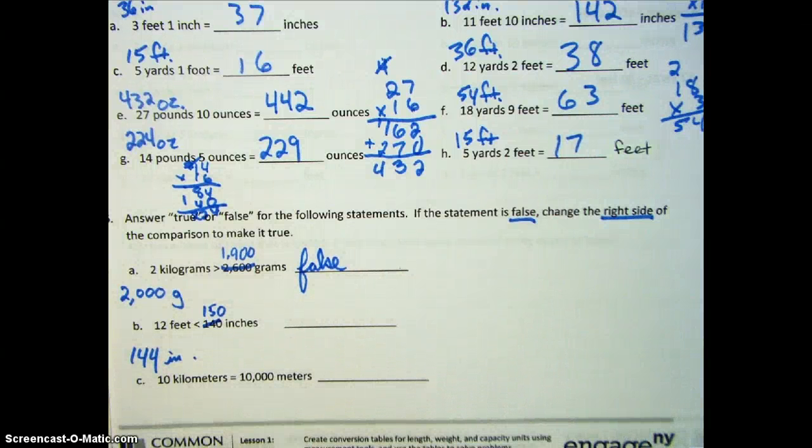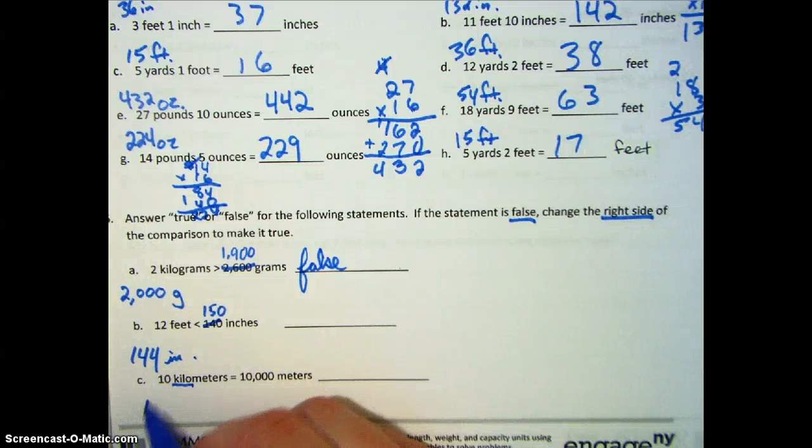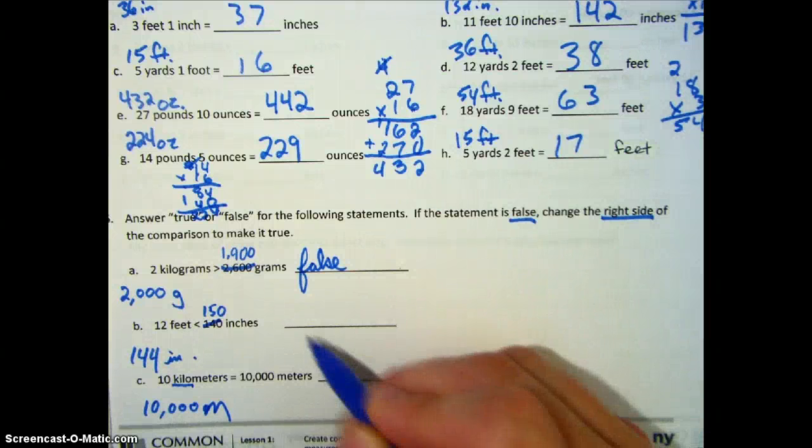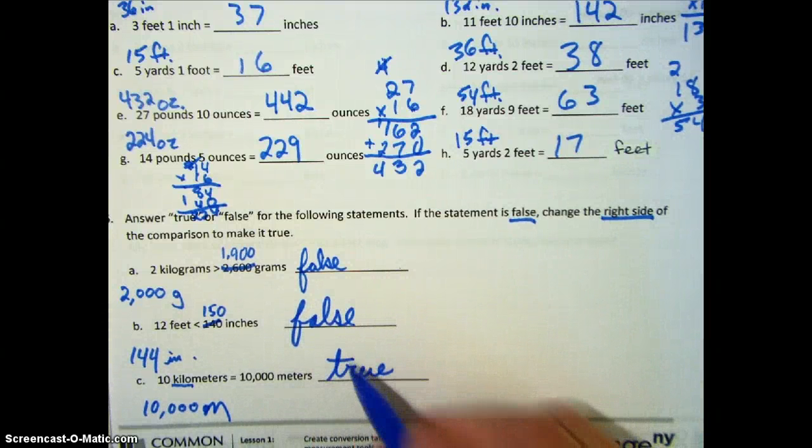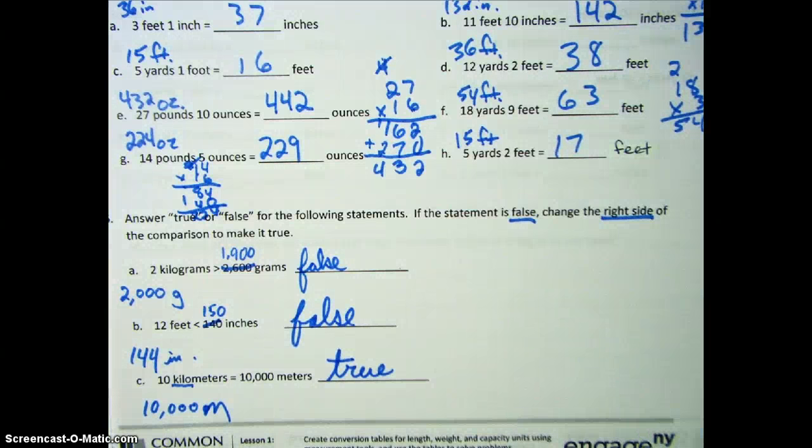All right, now our last one here, we have 10 kilometers equals 10,000 meters. We remember that kilo means 1,000, so 10 kilometers equals 10,000 meters. So this one is going to be true. All right, so go ahead and get started on the exit ticket.